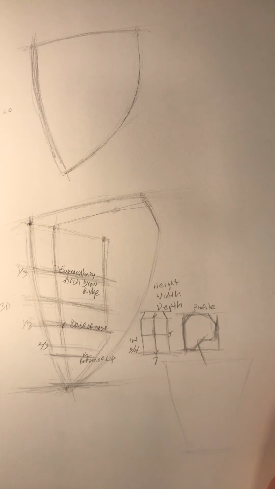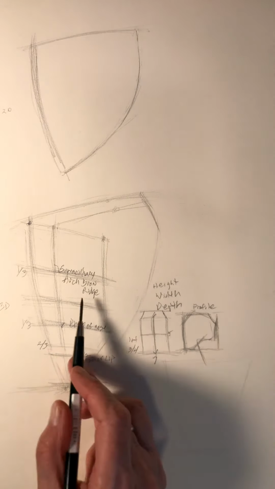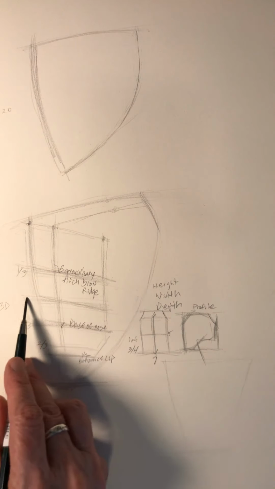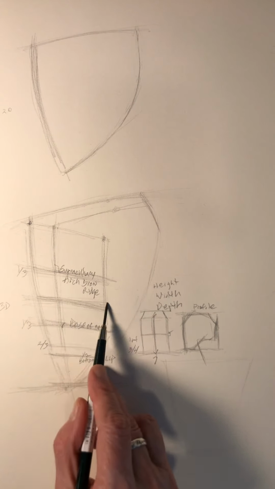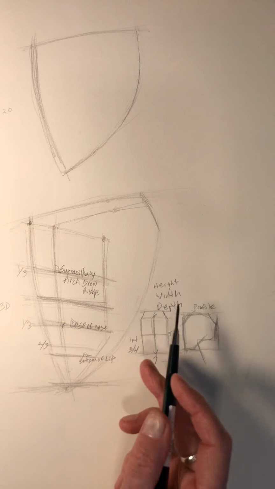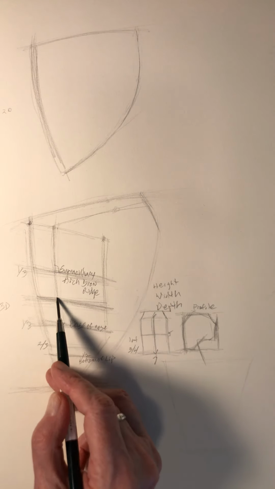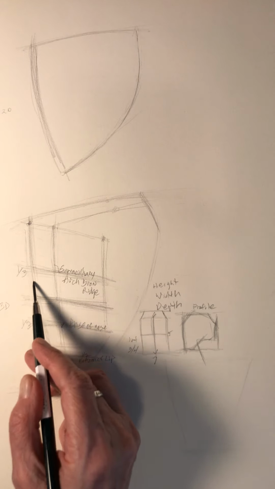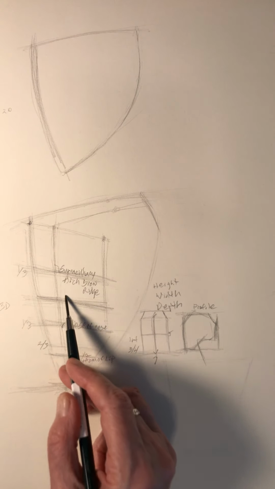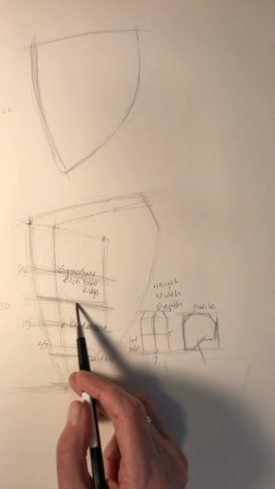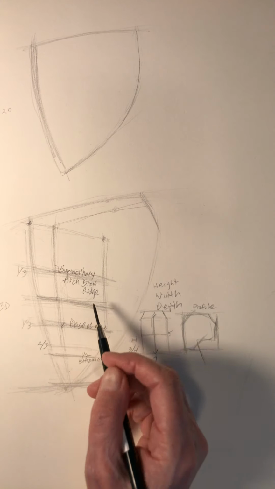So another important landmark is from the superciliary arch to the base of the orbital cavity, and I've showed you this on an actual skull. I'll do it again in person. This is the base of where the eyeball would sit, and it's about 1 inch in diameter.